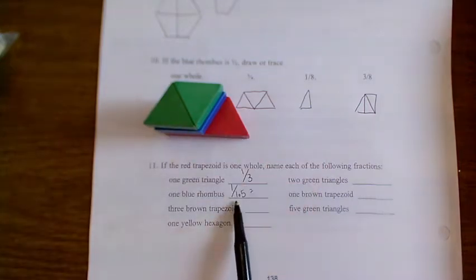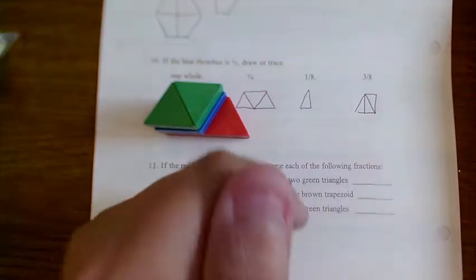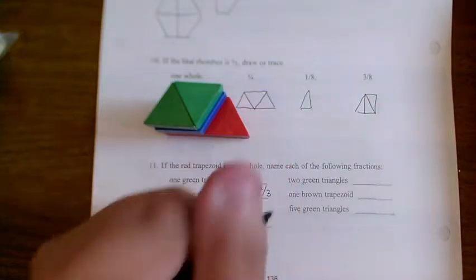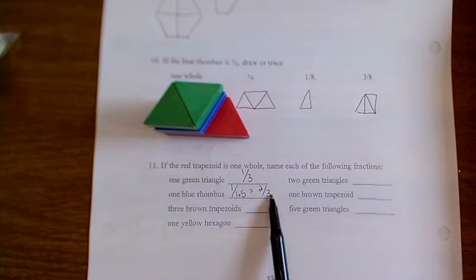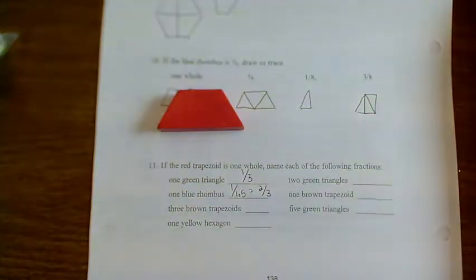So essentially all you're doing is doubling this fraction to make it less weird, since you have a decimal within the fraction. So if I double this, it would be equivalent to 2/3. Okay. But technically, the blue rhombus would be the fraction 1 over 1.5. Okay, but let's convert it so it's a fraction that we know and understand. All right, what about 3 brown trapezoids?